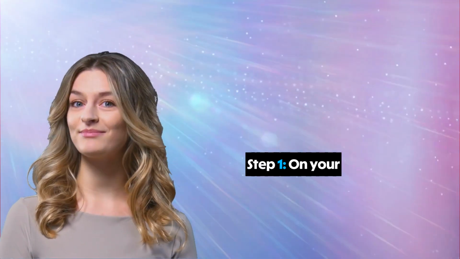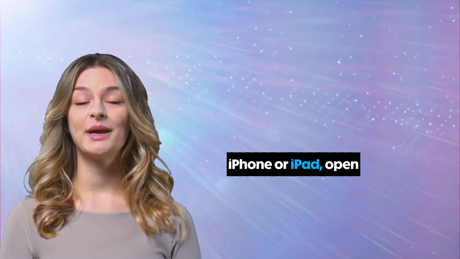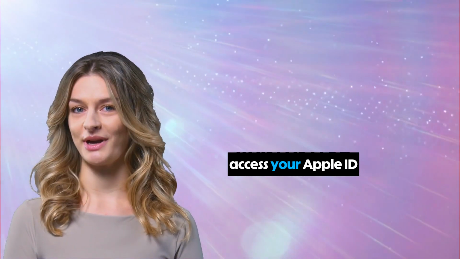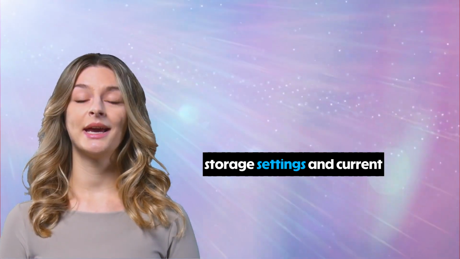Step 1. On your iPhone or iPad, open the Settings app and tap on your name at the top to access your Apple ID settings. Step 2. Tap on iCloud to view your storage settings and current subscription plan details.